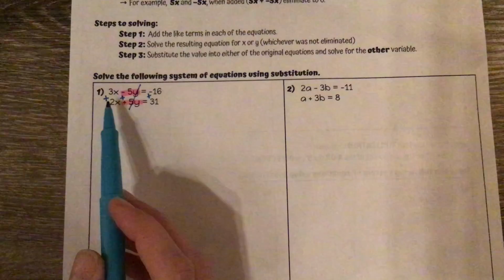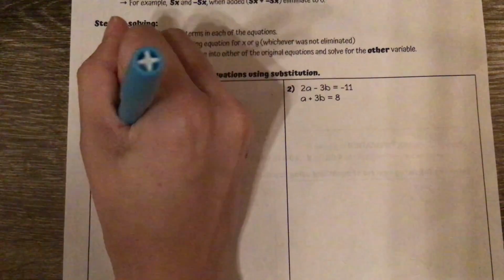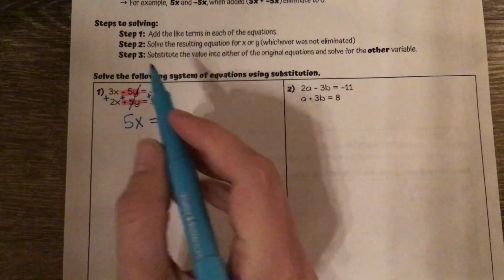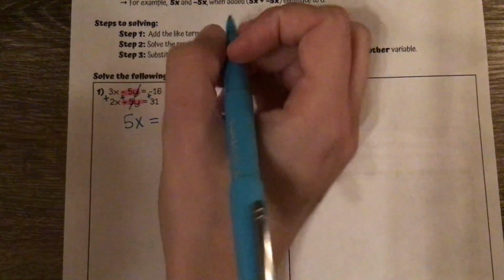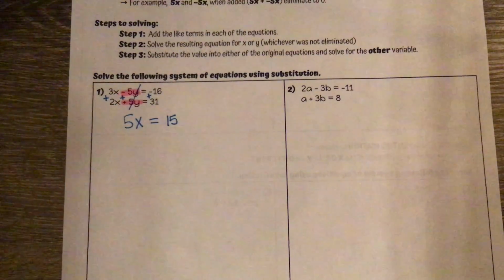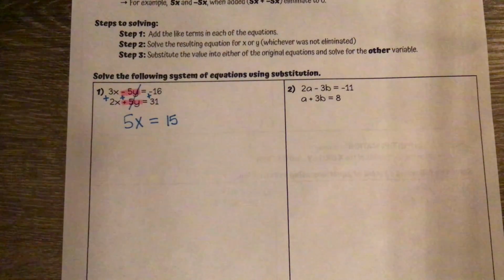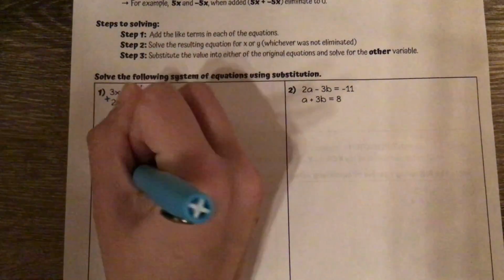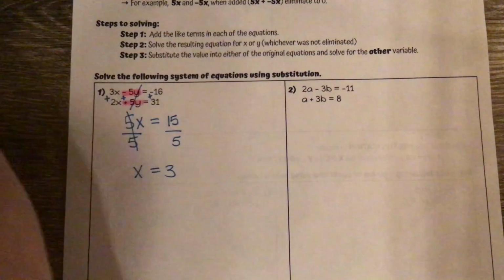So over here, we're going to add everything else. 3x plus 2x is 5x equals negative 16 plus 31, just be really careful with your negatives, equals 15. Then we're going to solve by dividing by 5. We have our x value equals 3.